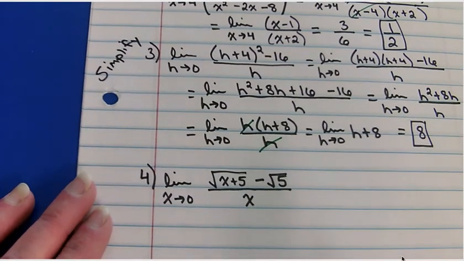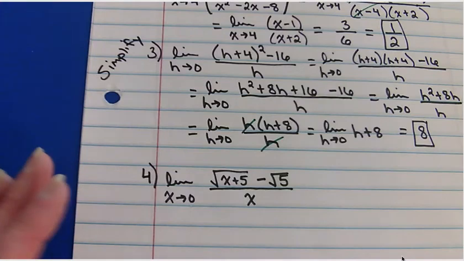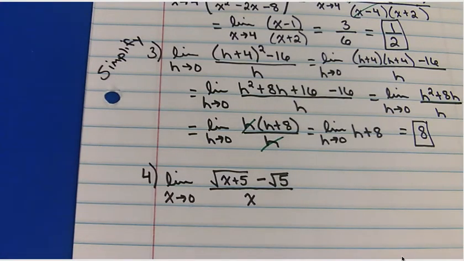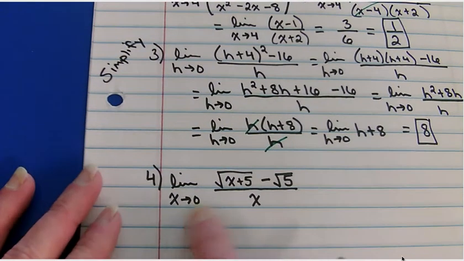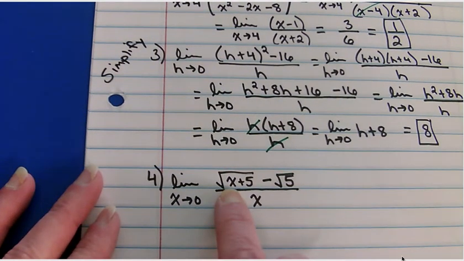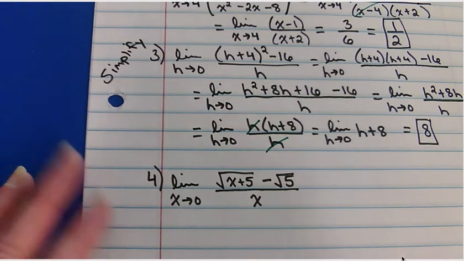So this one, it's a little bit harder to simplify right off the bat. If you remember back in algebra, you would multiply by the conjugate if you had a square root in the denominator. First of all, can I do direct substitution? I forgot to test that. 0 plus 5 leaves me with the square root of 5. No, 0 is not a good number.